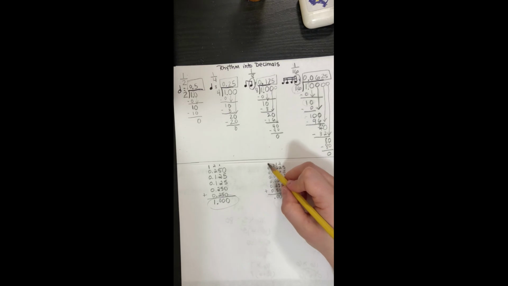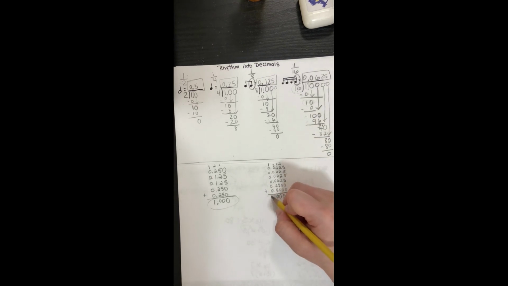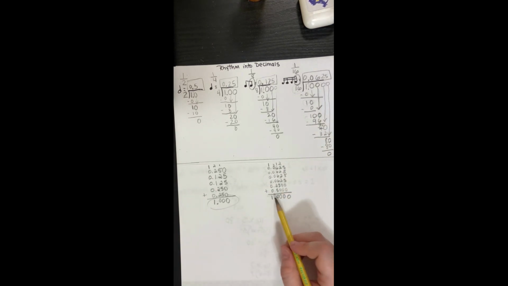Bring down that decimal. 1 plus 0, 0, 0, 1 plus nothing is 1. So yes, I do have 1 whole. Okay, measure 2 does work. Measure 3. Say measure 3.